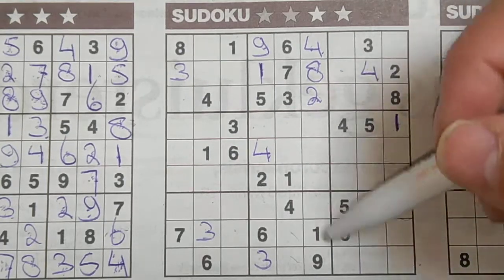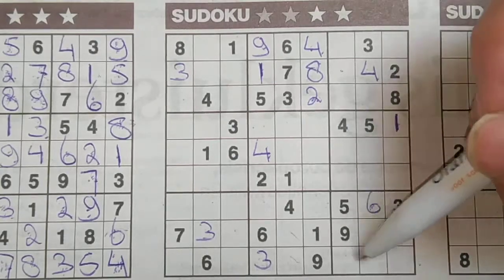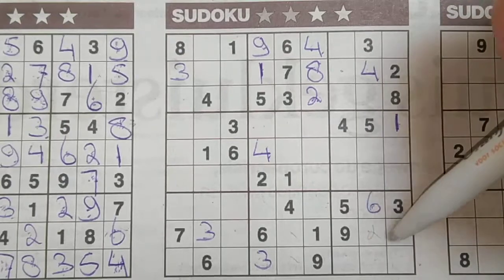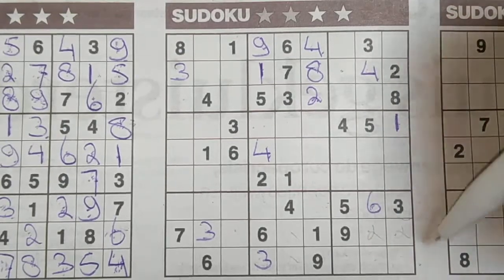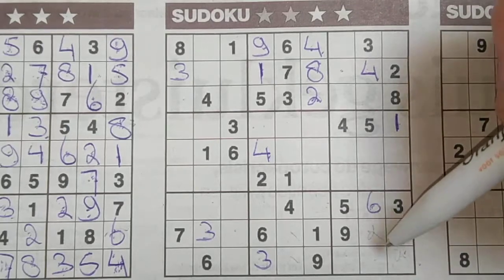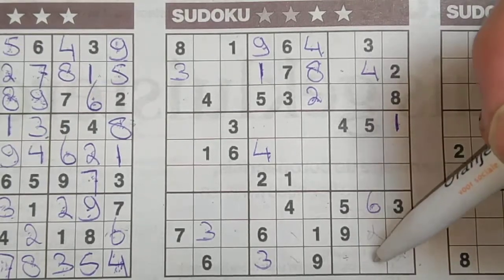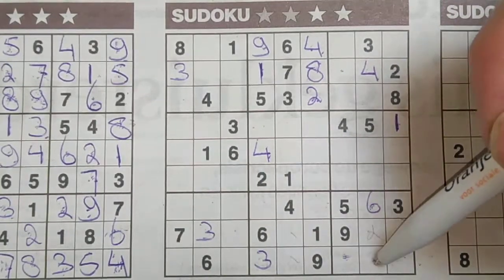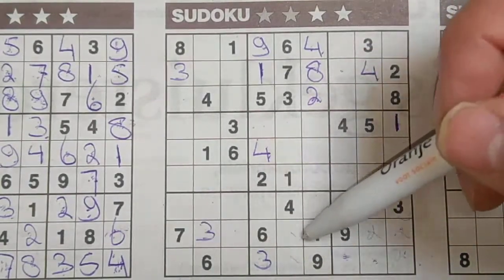In this big square, 5 missing numbers. One of the missing numbers is a 1. I see here 1, so no 1 in these two boxes. Here also a 1, so no 1 in this box. These two boxes left in the last row. So in the last row we have a 1 in one of those two boxes. In the row above we have a 1 over there.